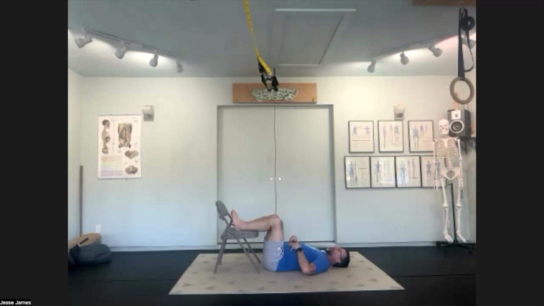And we're going to get into that same crocodile breath on the inhale. Exhale, drawing our navel into the spine. But at this point, we're going to now bring it down into that turtle breath.